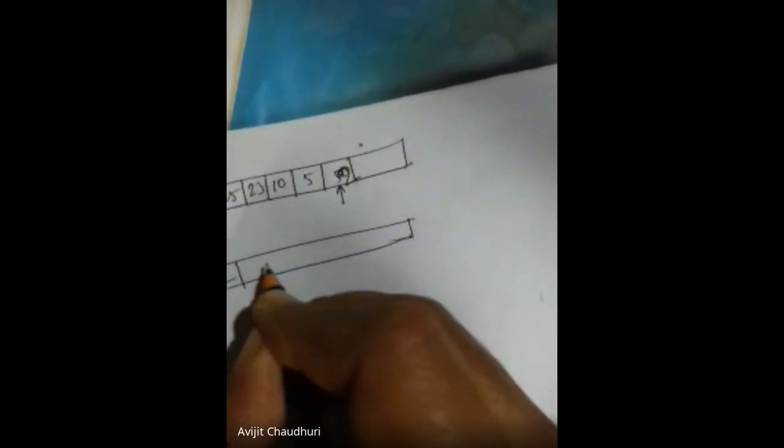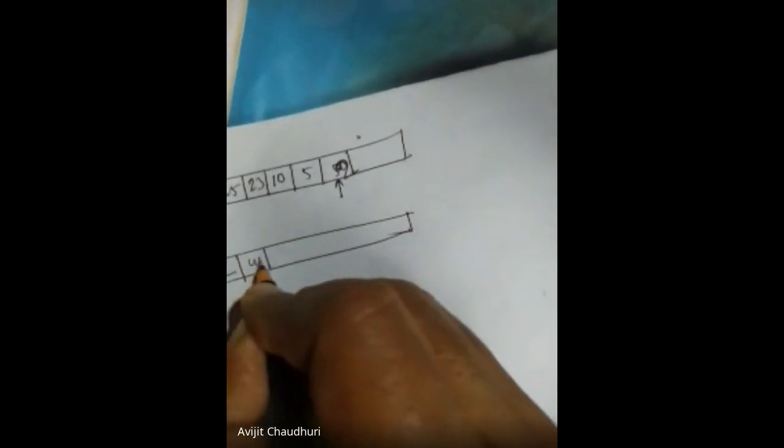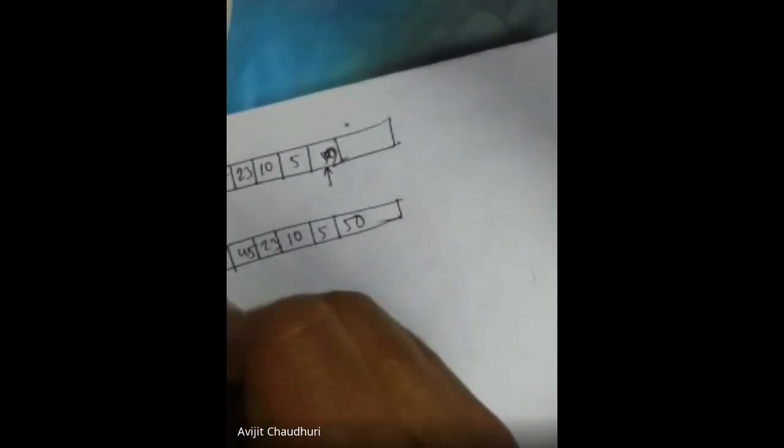So here 2 comes, then 45, 23, 10, 5, 50. The pointer is over here, and here there is no left element, so this has already been sorted. Then that means 2 is out of the array now.